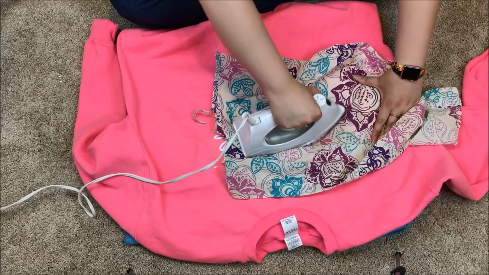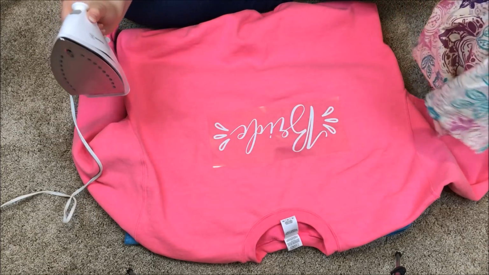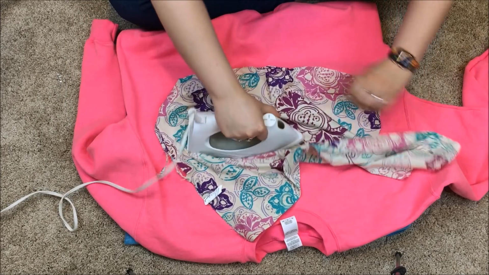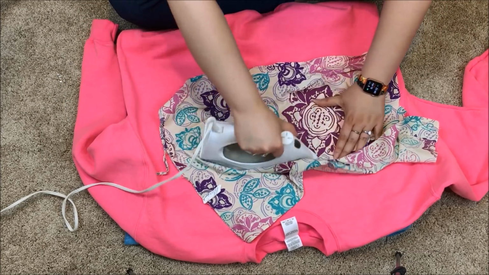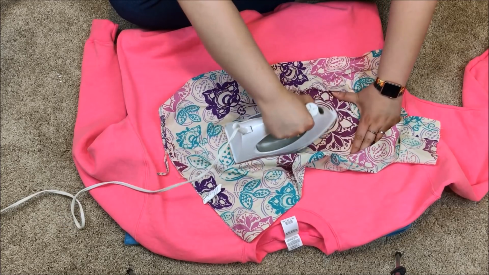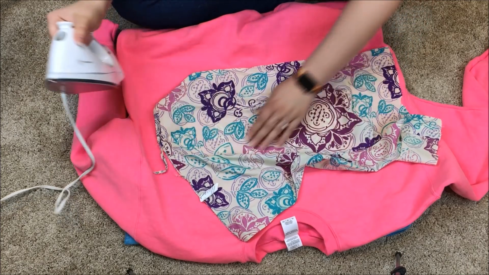And the instructions said if you do find a piece that's wanting to pop up, just cover everything back up and do it again. I accidentally touched my finger.